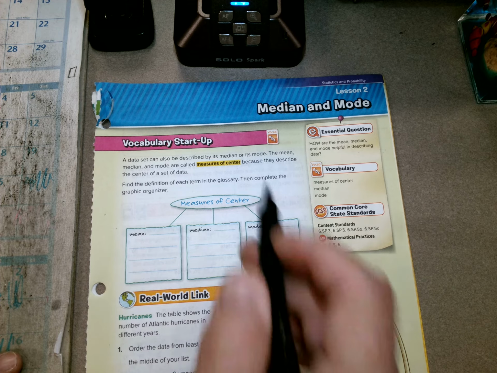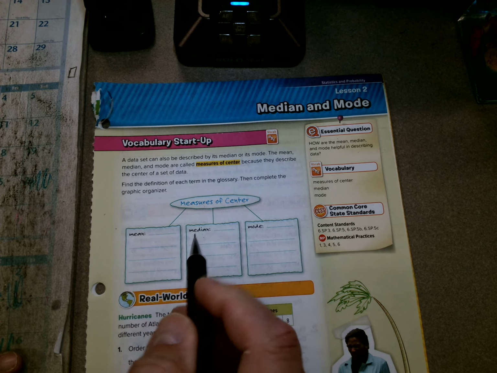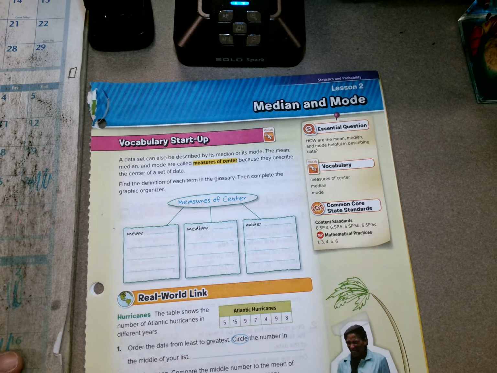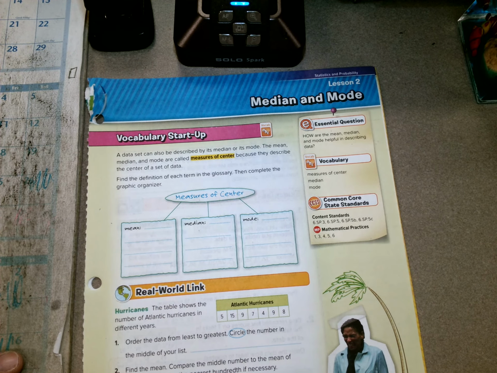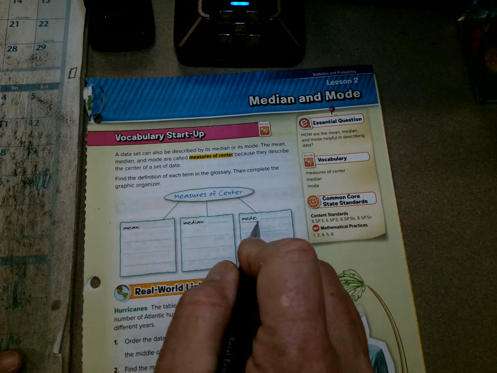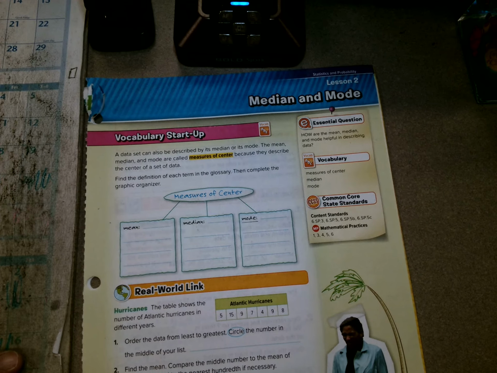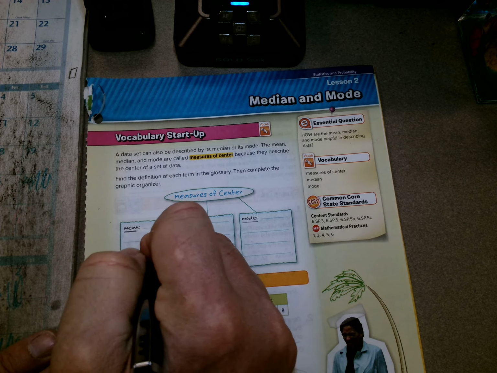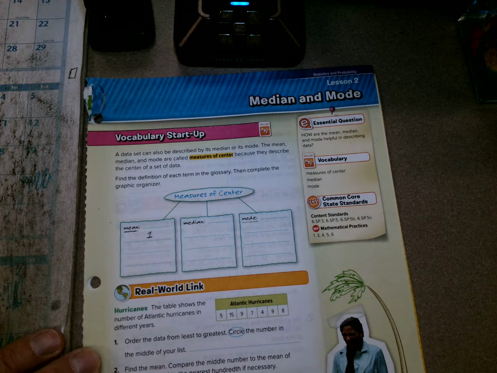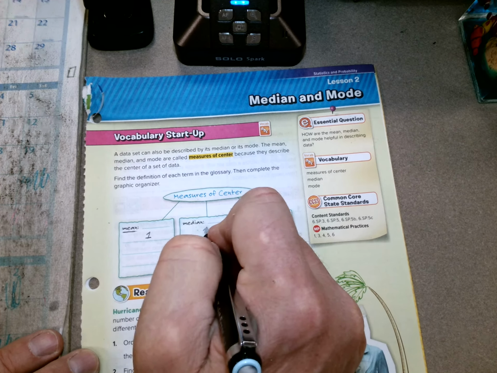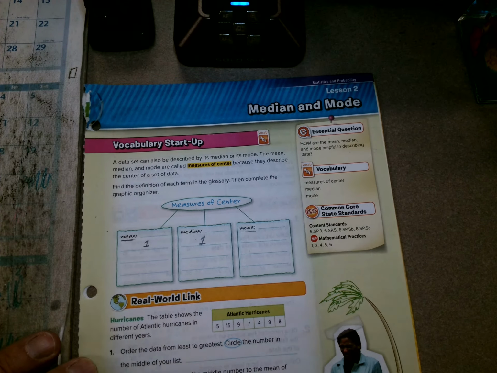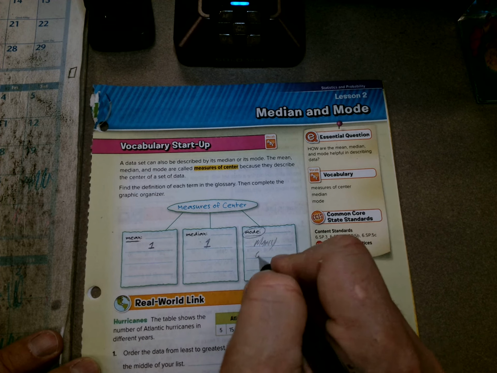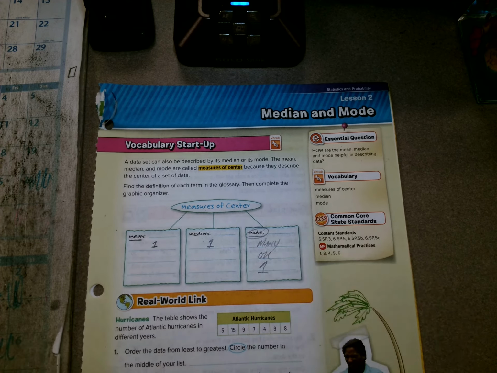All right. And real quick, to find the median, we're going to line the numbers from least to greatest, and then we're going to find the middle number. To find the mode, we're going to look to see what number or numbers appear most often. So when we talk about the mean, we're only talking about one number. When we talk about the median, we're only talking about one number. But when we talk about the mode, there could be many numbers, or there could be one number. So we'll talk about that.